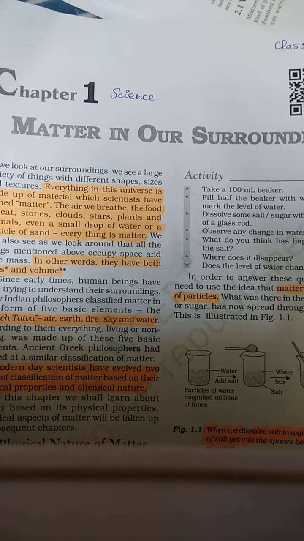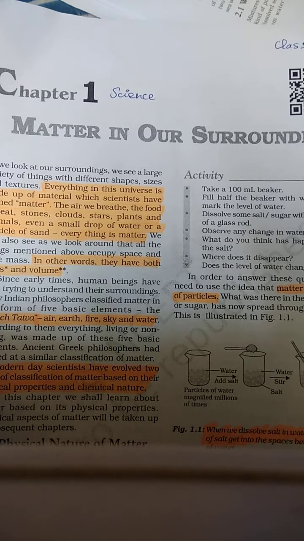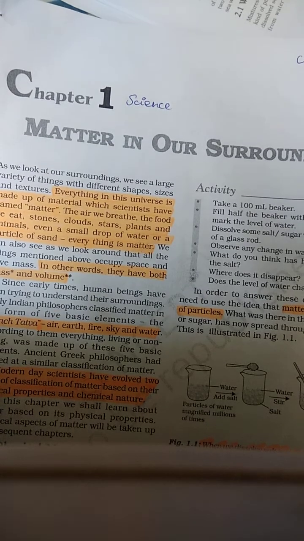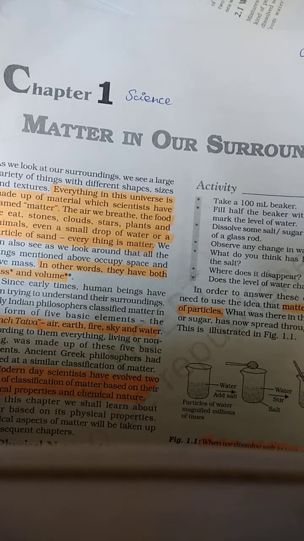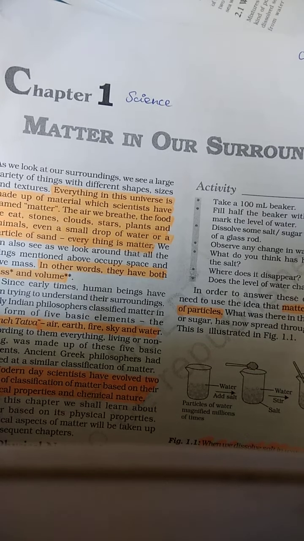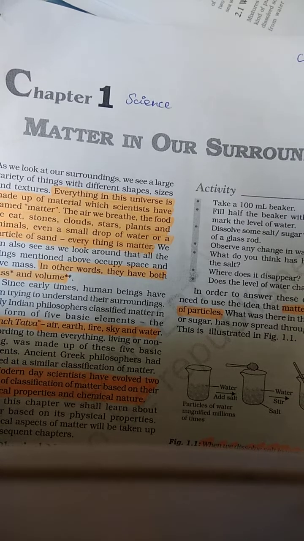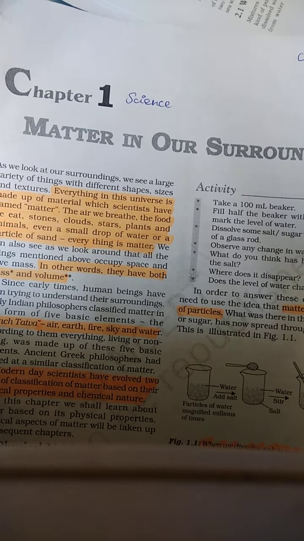So today we are going to start chapter 1 of science class 9, that is matter in our surroundings. First we are going to see the introduction, that is, what is matter. Everything in this universe is made up of material, that is matter. The air we breathe, the food we eat, the clouds, the stones, the stars, all are made up of matter. In other words, they have both mass and volume.